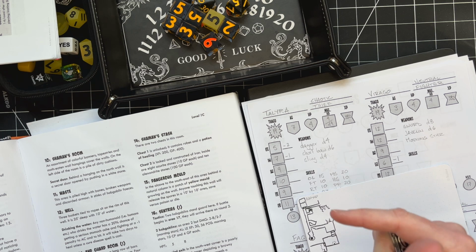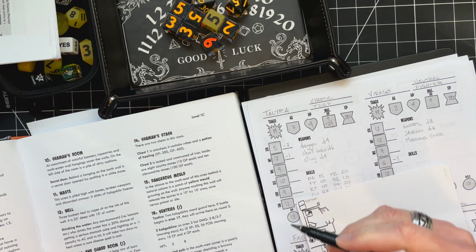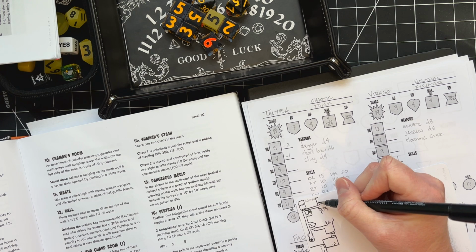So do I go north? Do I continue east, or do I head south? I think they want to head north. They know south and east is the way out. I think they're kind of figuring out how to clear this space.